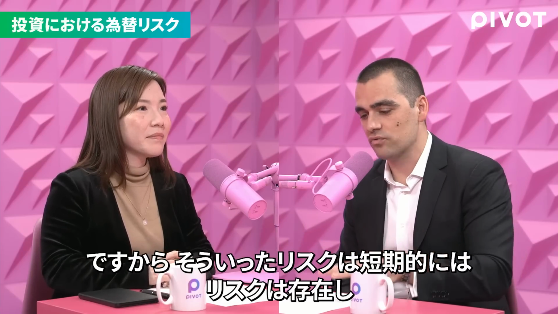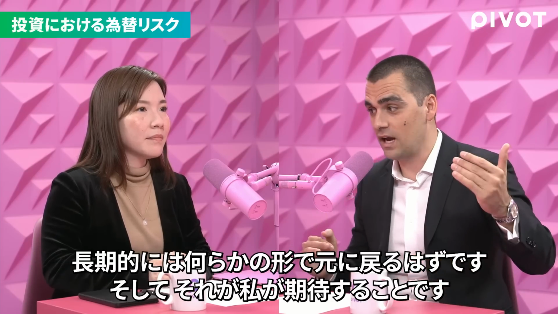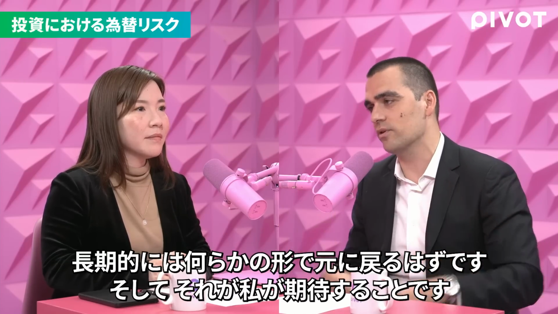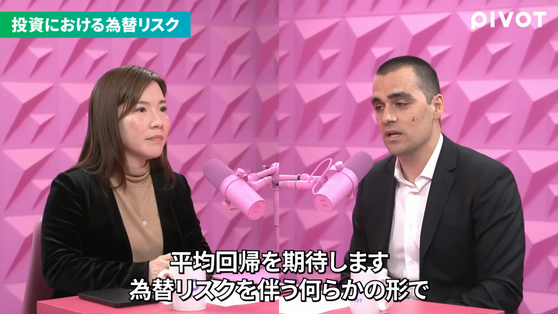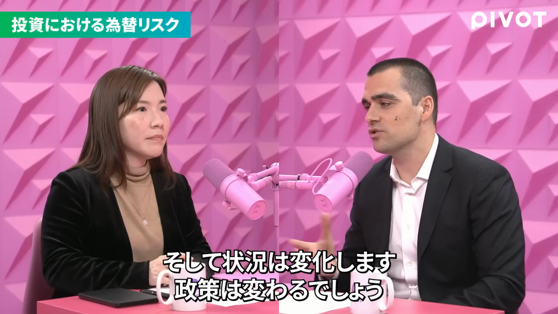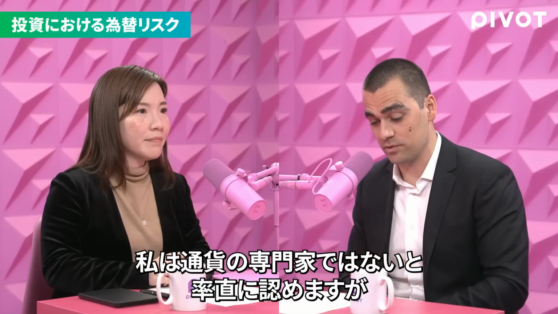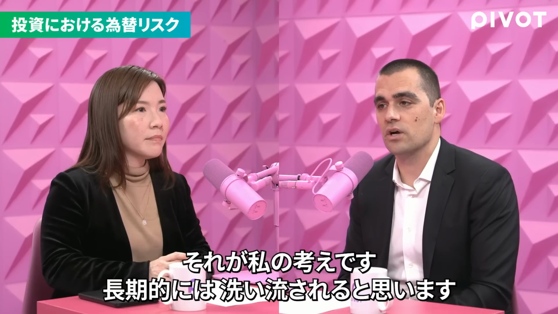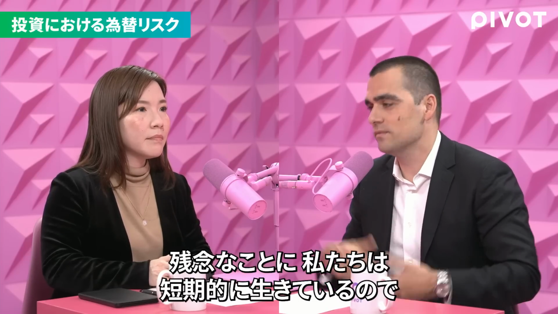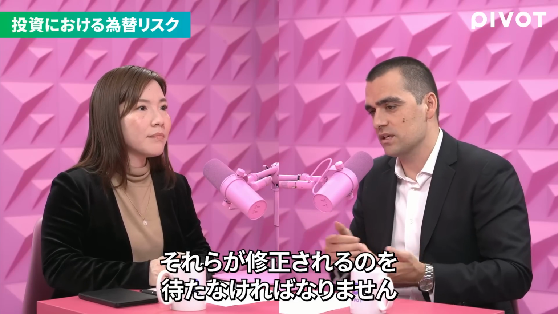So those risks exist in the short run and they're very real, but over long periods of time, that should revert in some way. And that's what I would expect, right? I would expect mean reversion in some form with currency risk. And things will change, policies will change, that'll affect that. And I'm not the expert on currencies. I will be the first person to say that. But that's what I think about. I try to think in the long run, those things wash out. It's unfortunate because we live in the short run, so we have to wait for those things to correct.